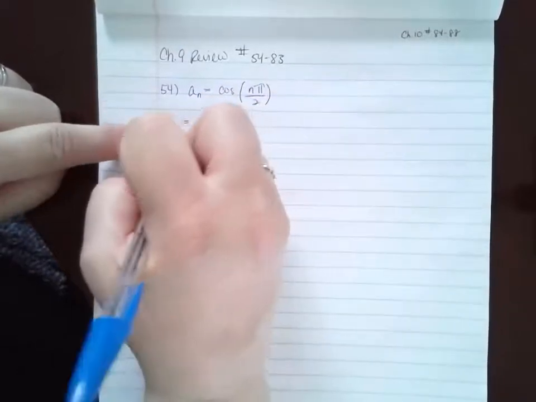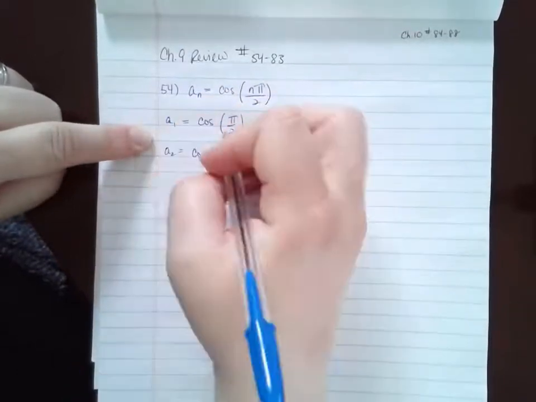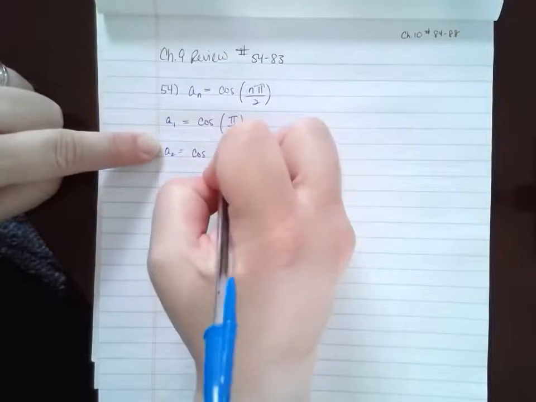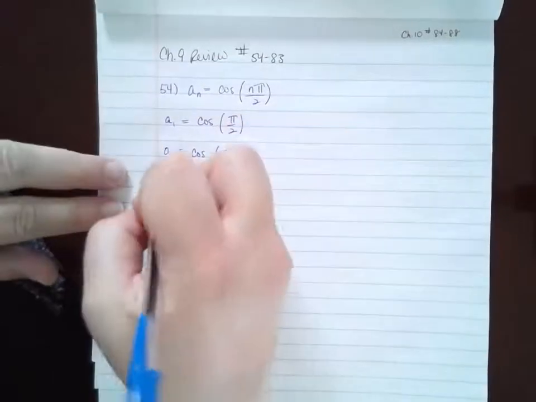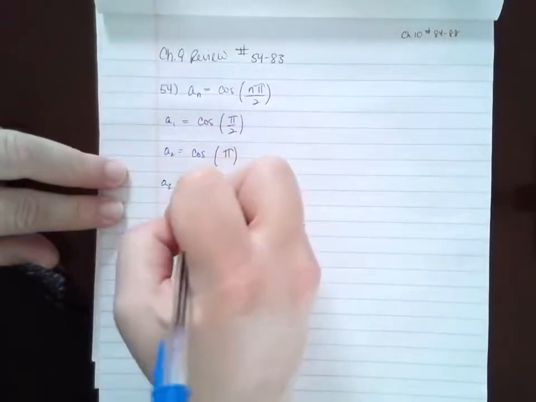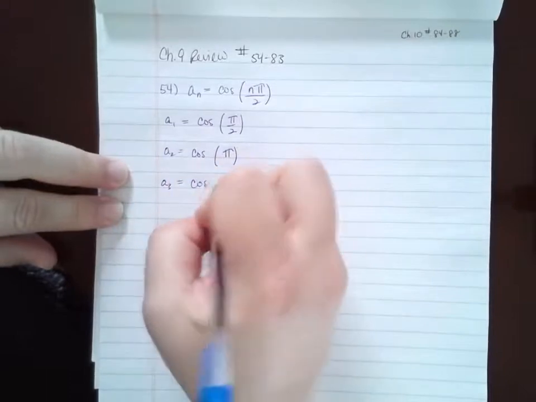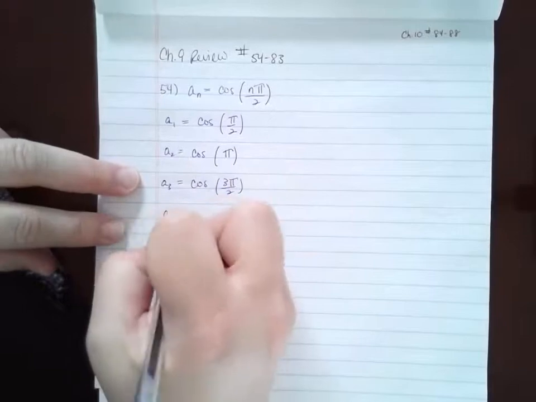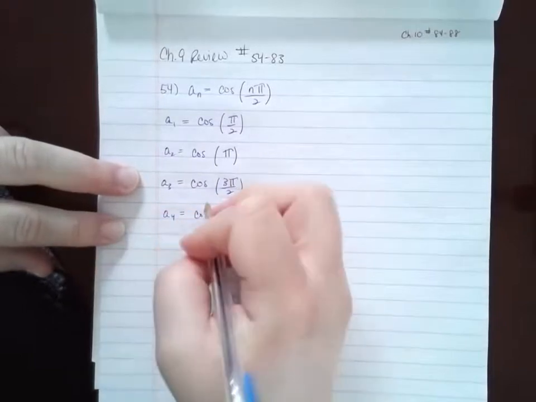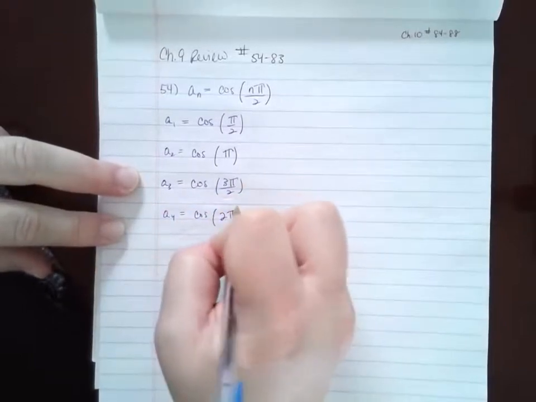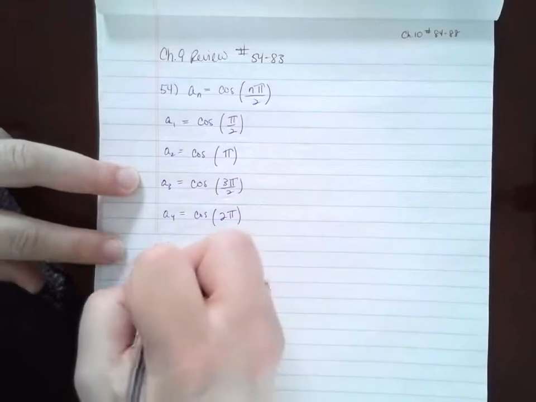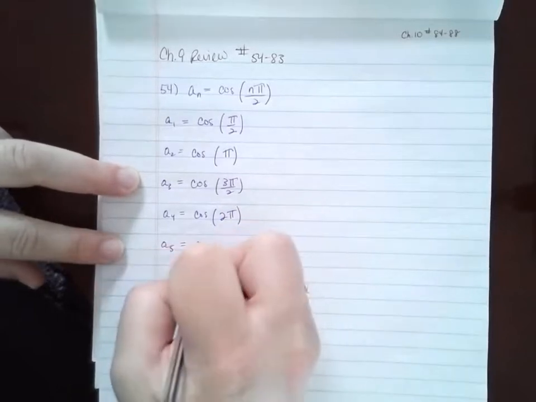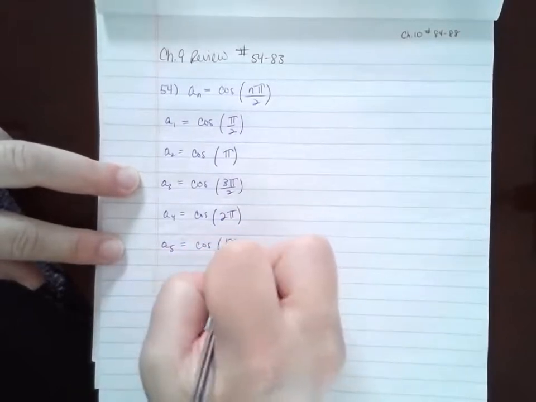A sub 2 would be the next one, which would be 2 pi over 2, or pi. Then we get cosine of 3 pi over 2. Then we get cosine of 4 pi over 2. And then we get cosine of 5 pi over 2.